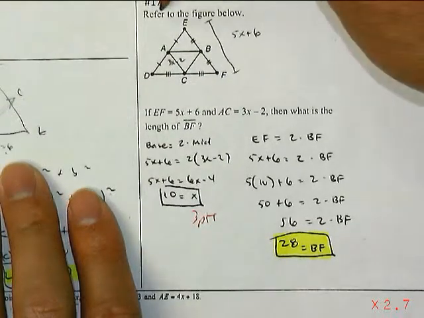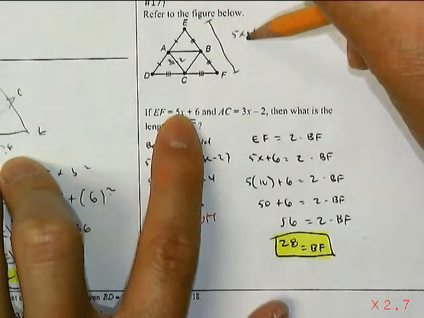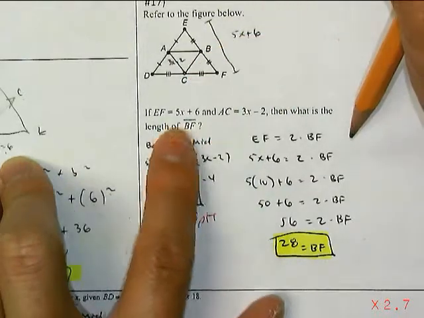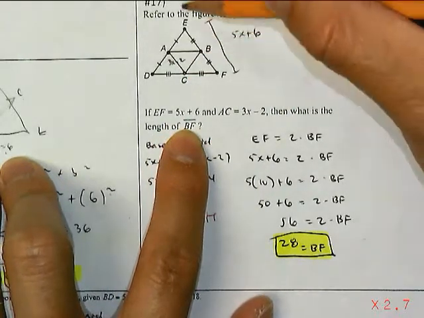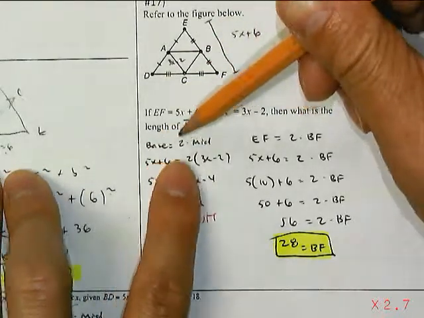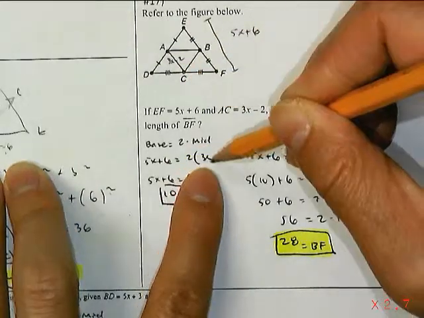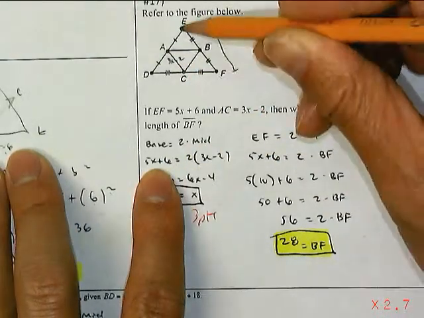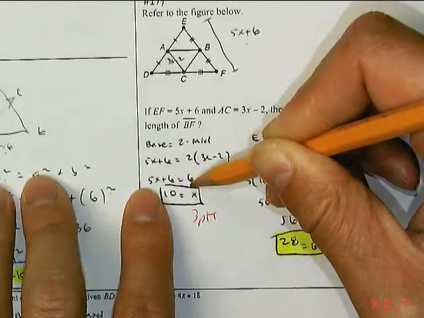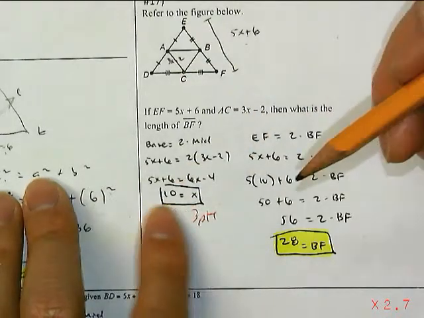Number 17 says, refer to the figure below. If EF is 5x plus 6, marked on my diagram, AC there is 3x minus 2, then what is the length of BF? Well, I recognize I first need to find the value of x, so my equation is base equals 2 times the mid-segment. My mid-segment in here is 3x minus 2, and the base here is 5x plus 6. Distribute, subtract 5x, add 4 to both sides, you get x equals 10.